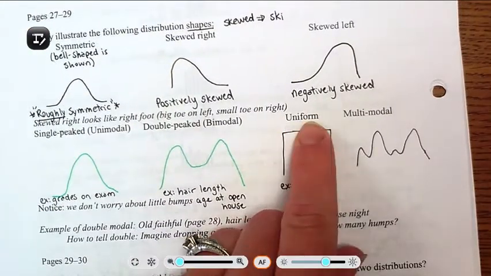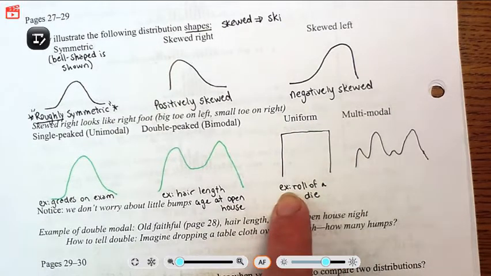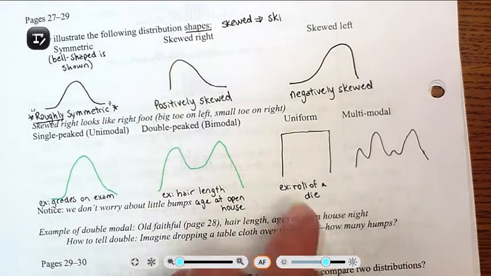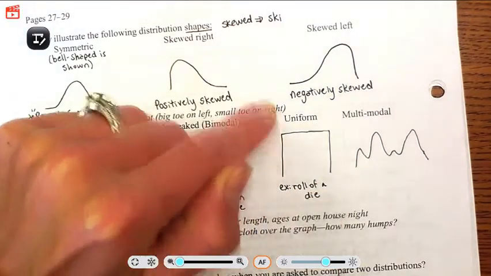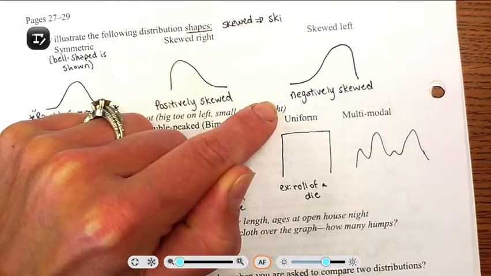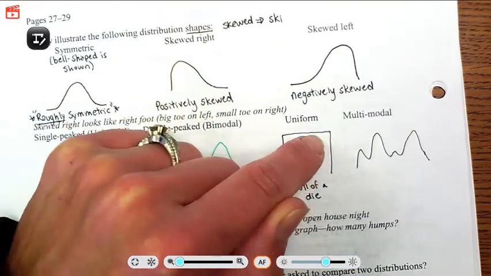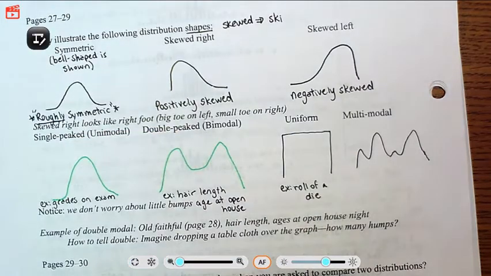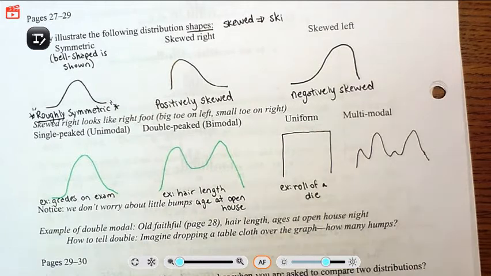Now, an example of uniform is just flat-topped. So that's if I was to roll a die many, many times and have on the x-axis the outcomes of 1, 2, 3, 4, 5, 6, and then have on the y-axis how often those rolls happened. Well, I should have just as many 1s as 2s, as 3s, as 4s, as 5s, and as 6s in a balanced die, or just about. So I should have a uniform graph.